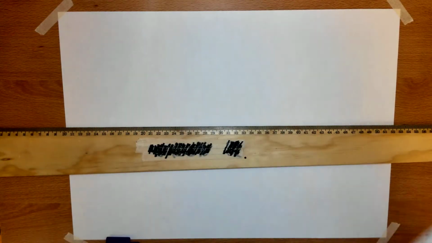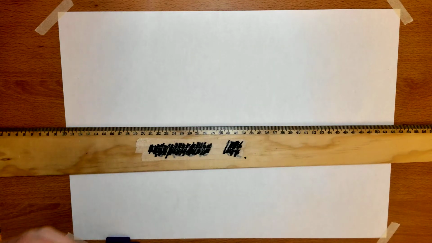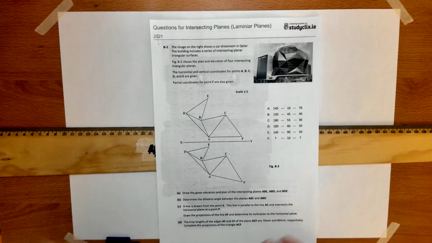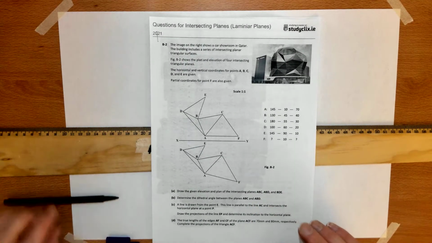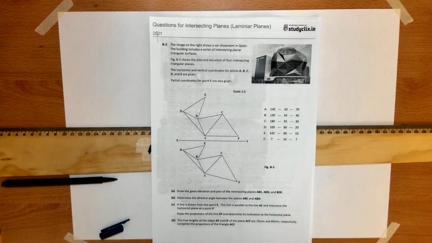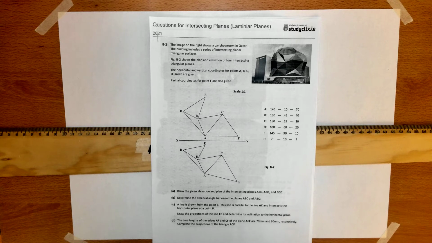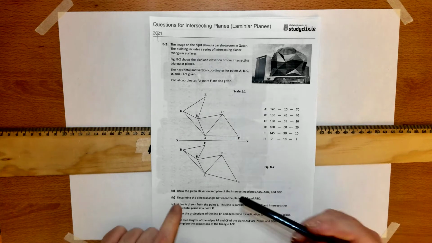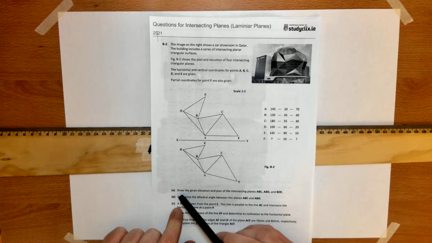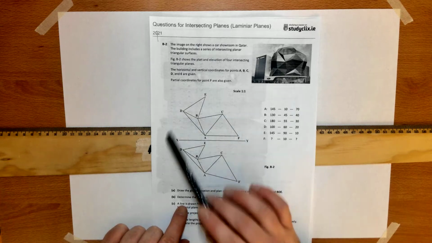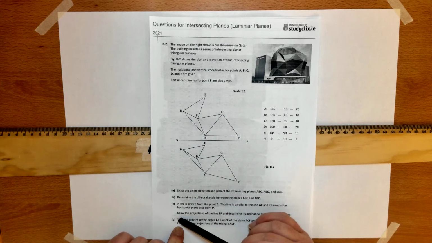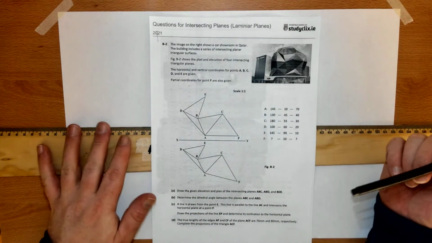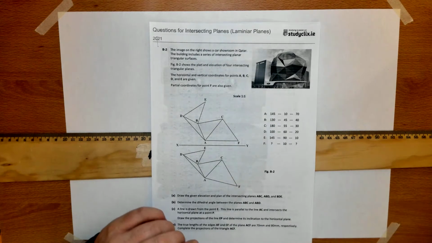So moving on, I'll pull up this exam question again real quick. We have been given the coordinates for A, B, C, D and E, and we've been given the partial coordinates for point F. Now we're not going to worry about point F for now, we're only going to focus on parts A and B, and then when we get better at this, we're going to move on down to part C and part D. We want to keep these sheets as neat as possible, because we will be coming back to them.